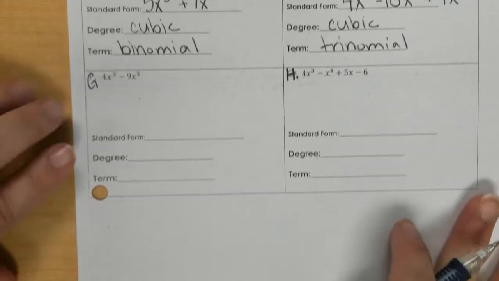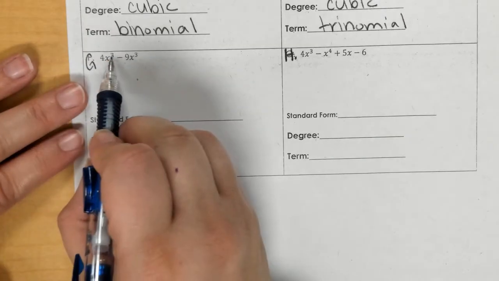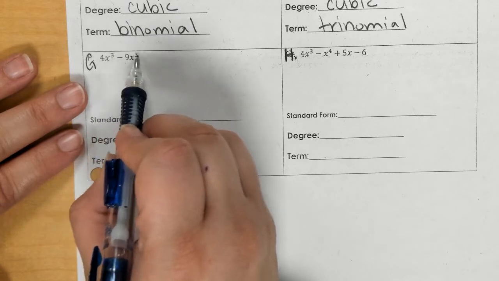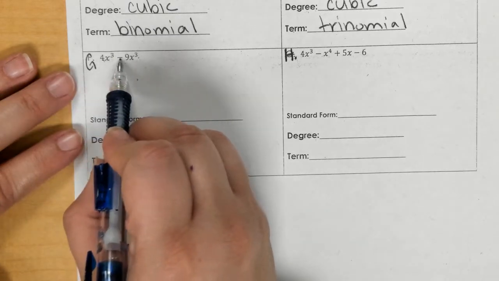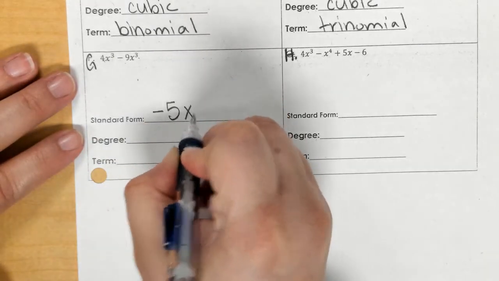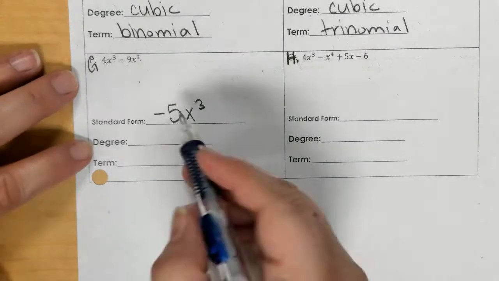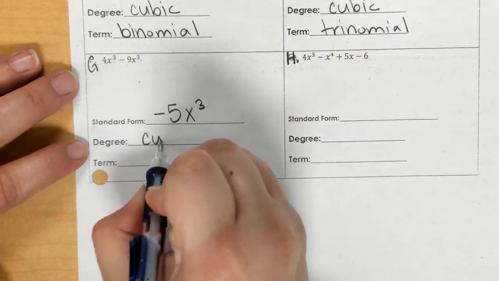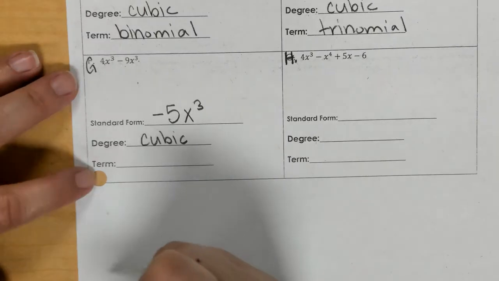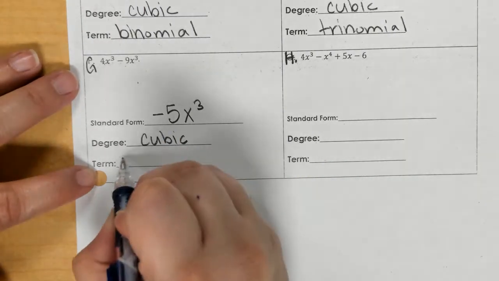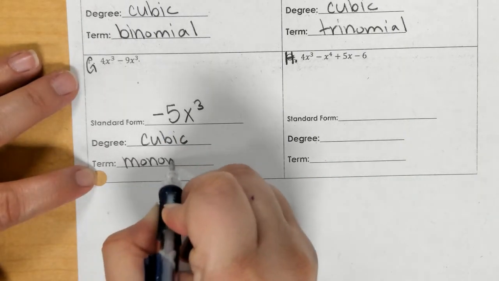Okay, 2 more. So here, they're both 3's. So I'm going to combine this. 4 minus 9 is a negative 5, and then x to the third. So degree, that 3 is called a cubic. And by term, we only have one term, which is monomial for 1.